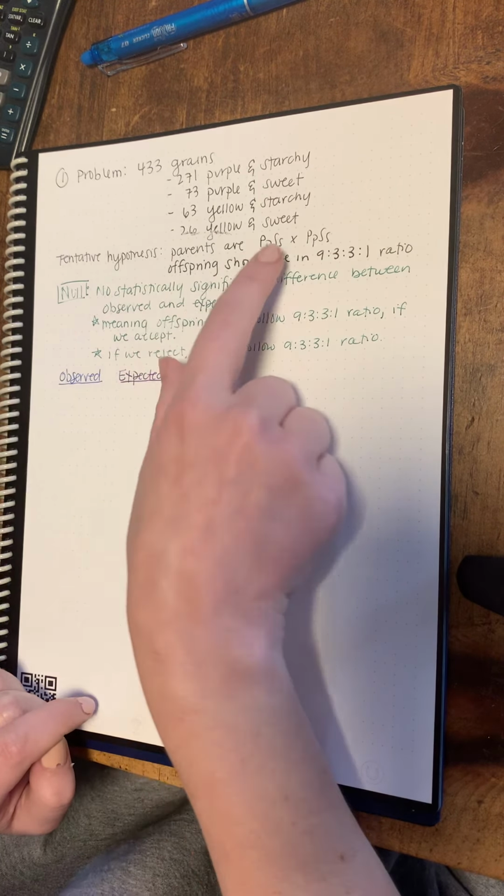Another thing that I want you to notice is that I'm multiplying it out of the total number. A lot of students multiply it out of the observed, so they would put 271 times 9/16. That means that you're finding 9/16 of that, and we want to find 9/16 out of the whole population, which is that. So don't mess up there.